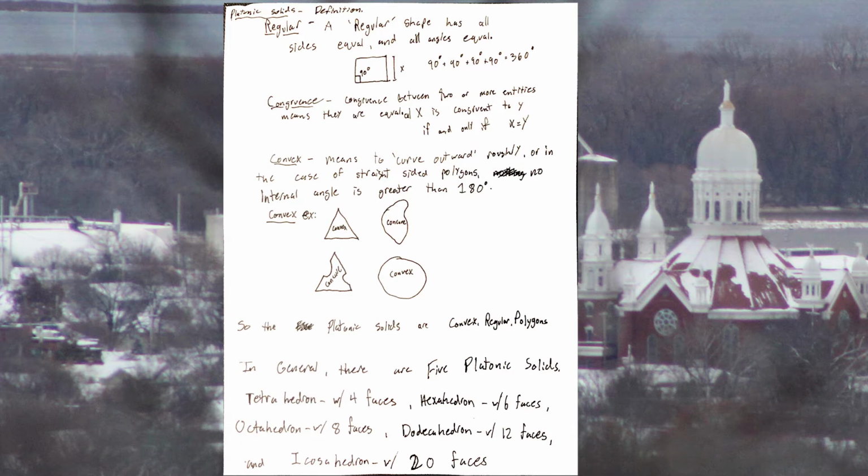The next term is convex, literally meaning to curve outward, or in the case of straight-sided polygons, meaning no internal angle is greater than 180 degrees. So essentially what that means, if you look at the examples there, for straight-sided polygons, as long as there's no intrusion or dent or penetration in the line, it's one solid straight line surrounding the entire object, then it is convex. So for the Platonic solids, they're all convex, regular polygons.